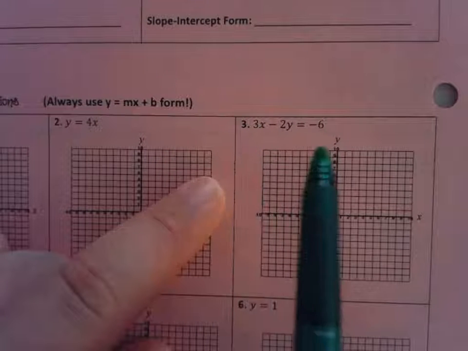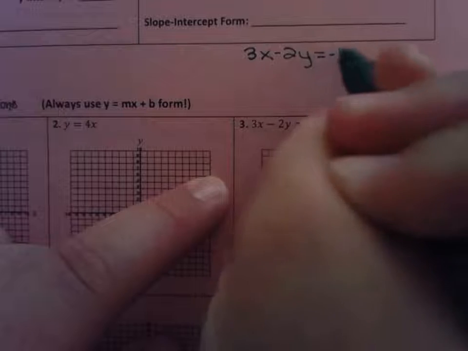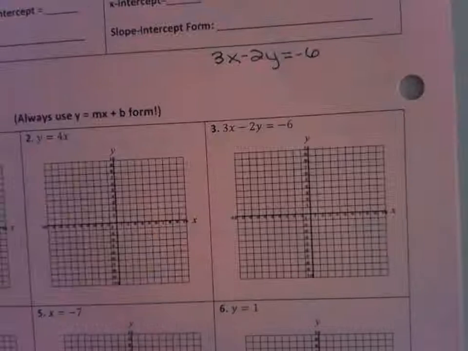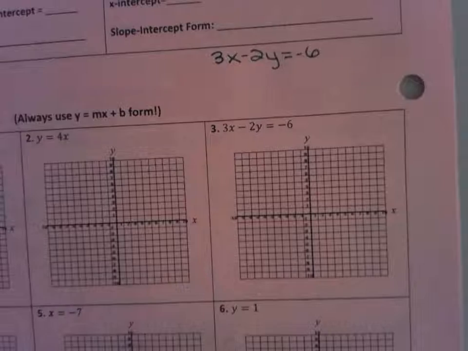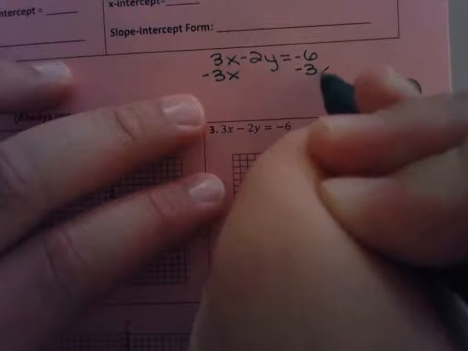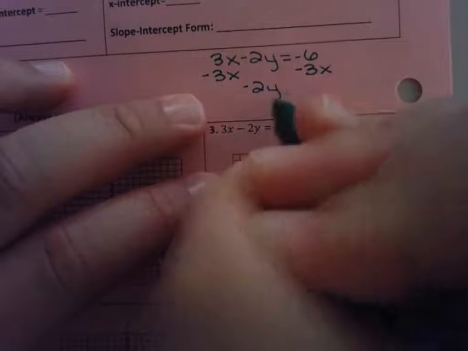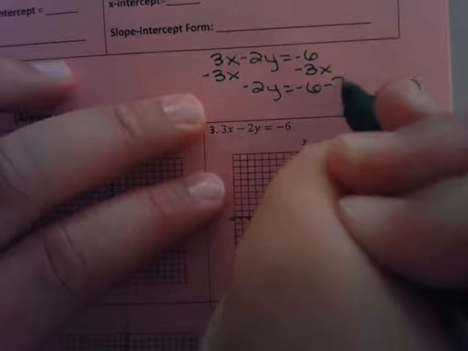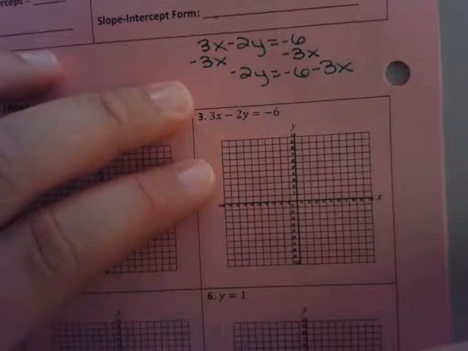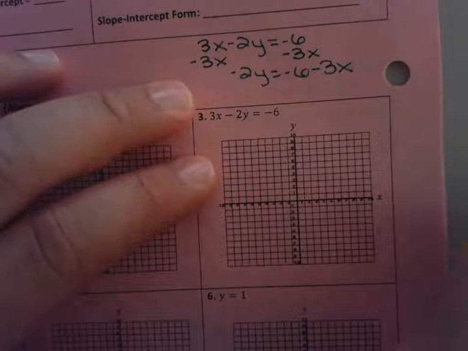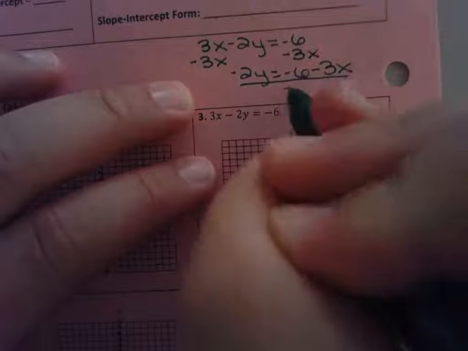If I look at 3, it's in standard form. So I have 3x minus 2y equals negative 6. Just like I did, I want to get y alone. What do I do first to get y alone? Subtract the 3x. Good. So negative 2y equals negative 6 minus 3x. What do I do next? Divide by negative 2.